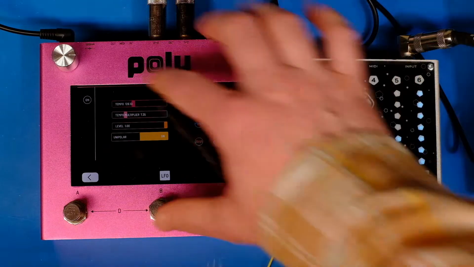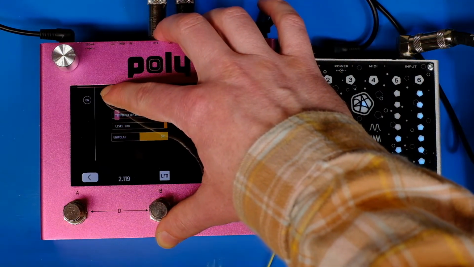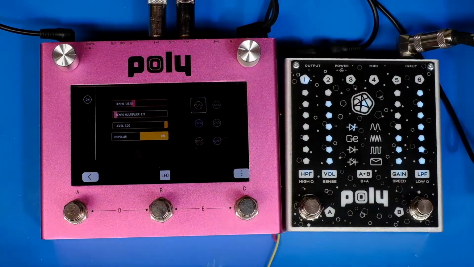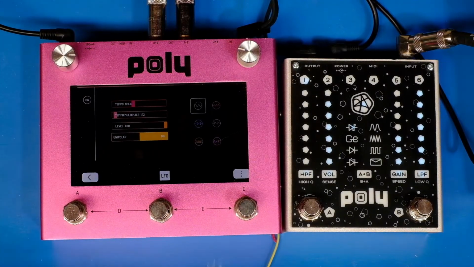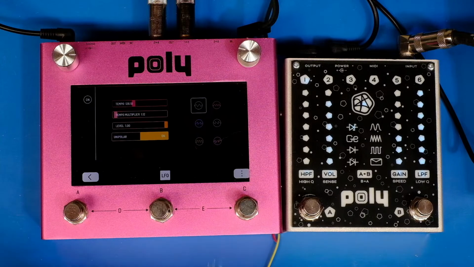But again, you can just do really simple. We just turn that back down to a sane speed. Maybe a little bit less than that. And we already have a nice basic tremolo. So yeah, VCAs are really a central part of things.